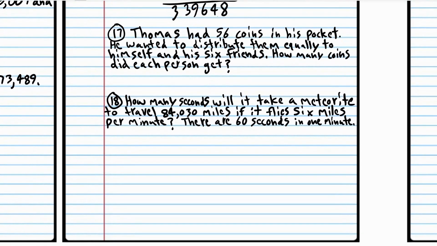Number 7, Thomas had 56 coins in his pocket. He wanted to distribute them equally to himself and his 6 friends. How many coins did each person get? Now, this is actually a trick problem. Now, I'm not trying to trick you, but I just want you to know that in word problems, it's extremely important to read and understand exactly what the problem is asking you. And so this is kind of a twist problem.